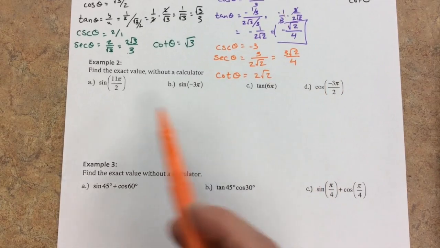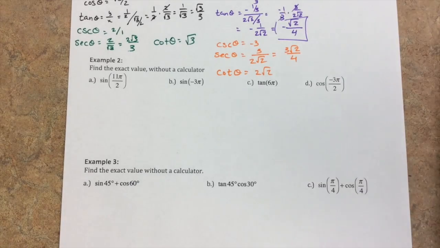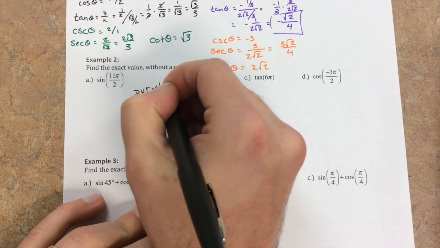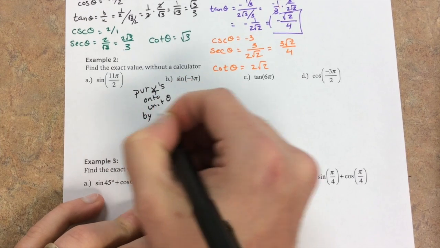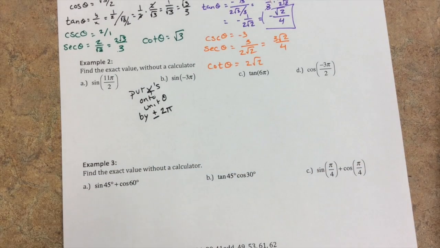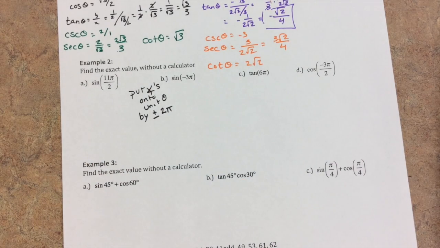So for example 2, find the exact value without a calculator. If you notice, none of these angles are on the unit circle. So the goal is to put angles onto the unit circle by adding or subtracting 2 pi. Because if we add or subtract 2 pi, it's like unwinding a circle or adding a circle onto something that spun backwards. And all we're trying to do is find out what's the equivalent angle on the unit circle so we can figure out where this is, what's the coordinate.